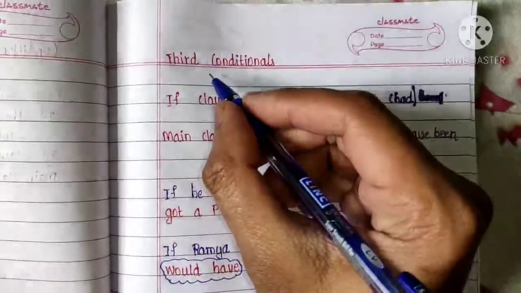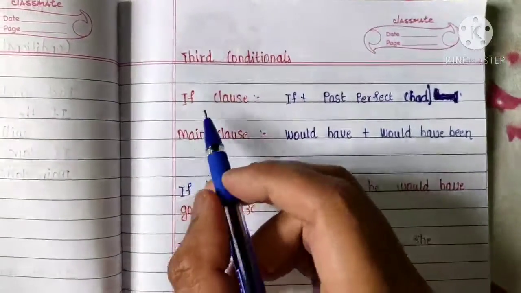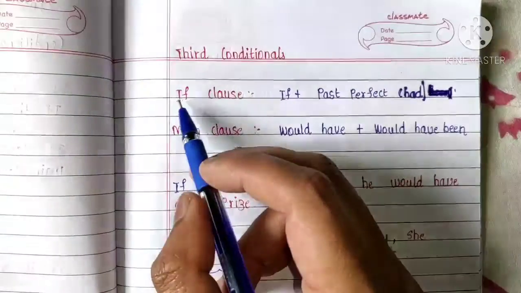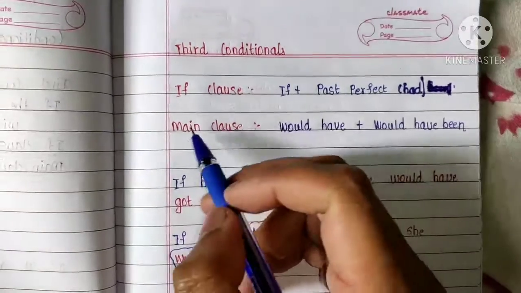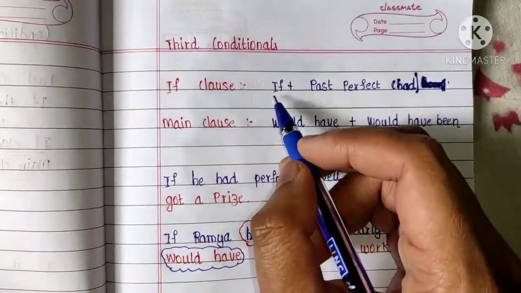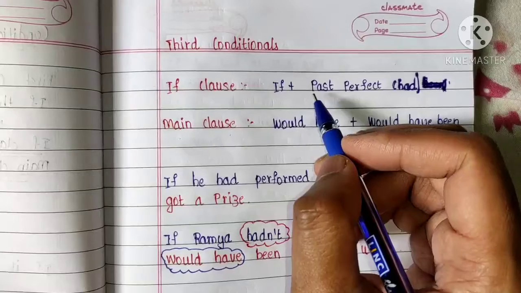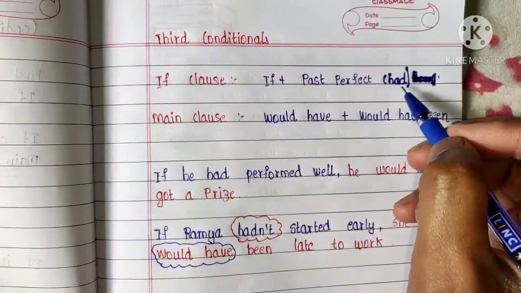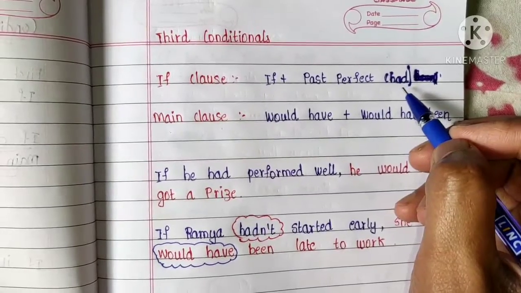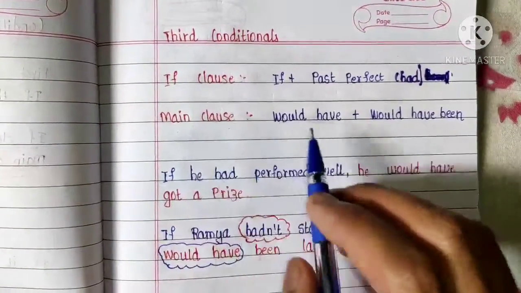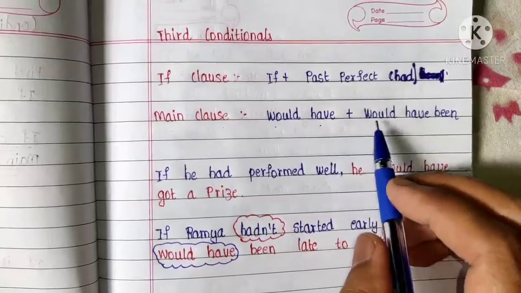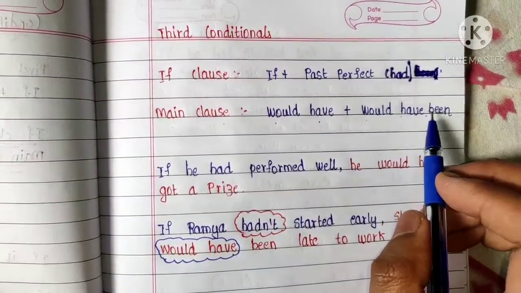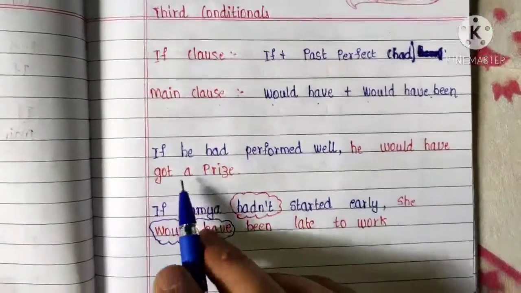Now let us study third conditional sentences. In third conditional sentences there will be two clauses, the if clause and the main clause, same as other conditionals. In the if clause the sentence will be in a past perfect form. Mainly had will be the auxiliary verb for the past perfect form. The main clause will have would have and would have been as modal and auxiliary verbs. Let us take an example.